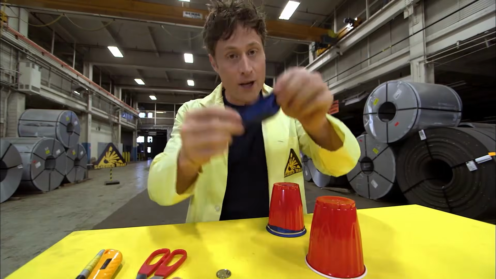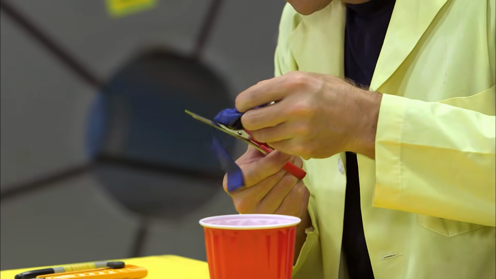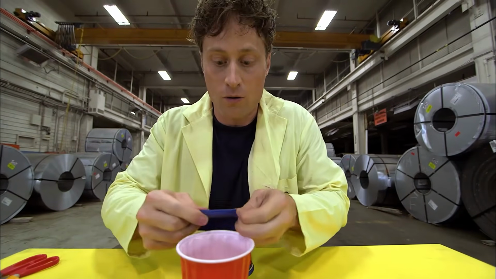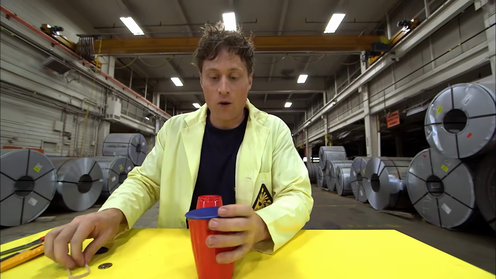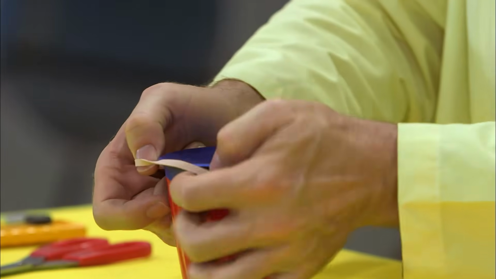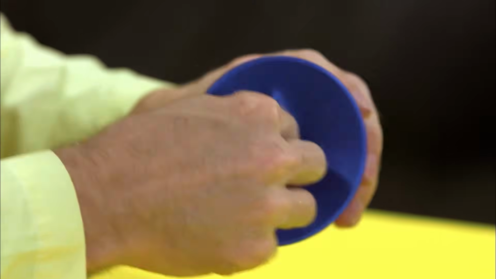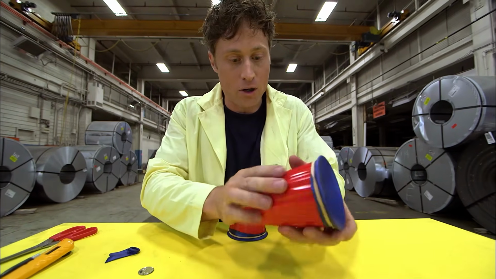Here's what you do. Take your balloon and cut it just where it gets wide. You take the mouth of the cup, and you have to stretch the balloon over the top. And then you want to put an elastic around it to keep it in place. And this now is a surface on the top, and that's what you're going to use to pull back and create your burst of air.